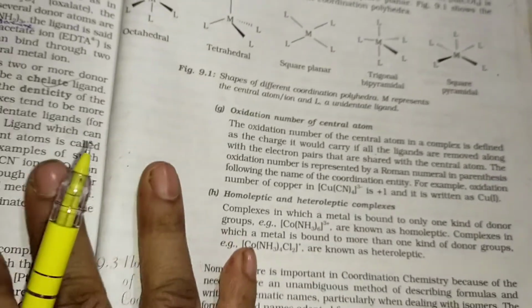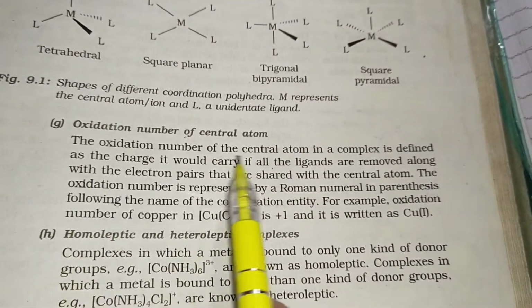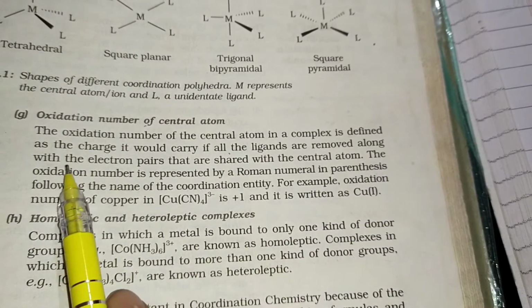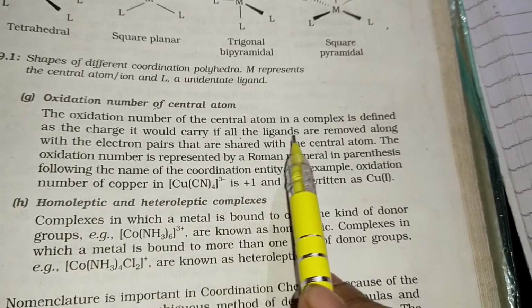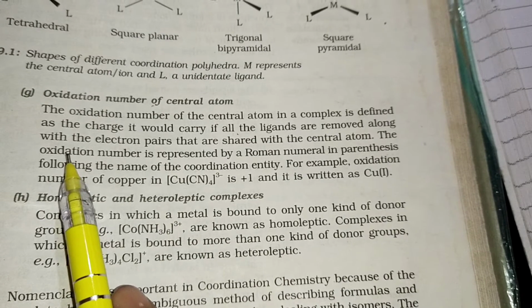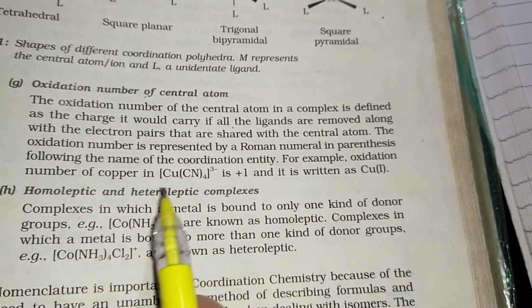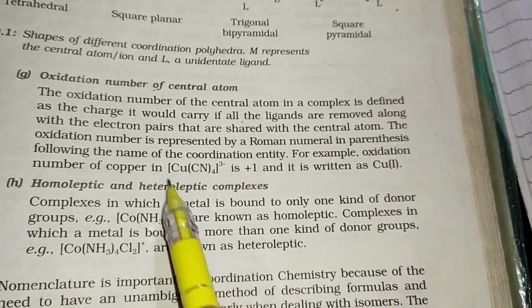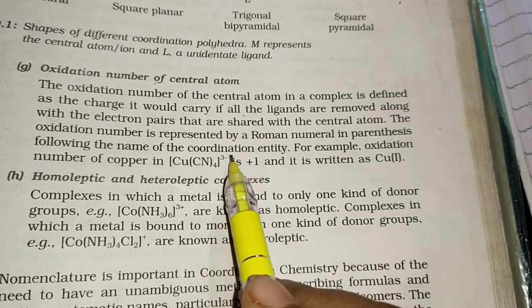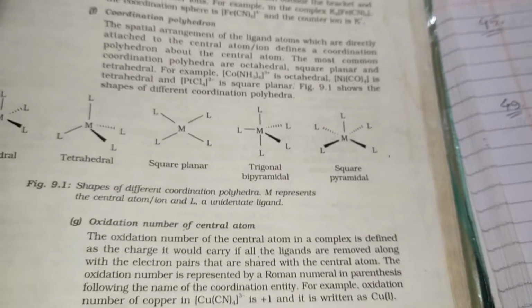Next, the oxidation number. The oxidation number of the central atom in a complex is defined as the charge it would carry if all the ligands are removed along with the electron pairs that are shared with the central atom. For example, [Cu(CN)4]3-, this is the coordination sphere given to us.